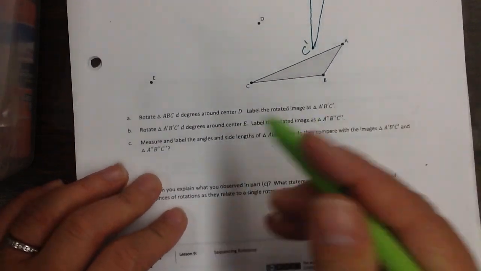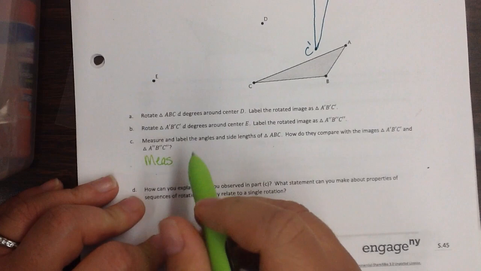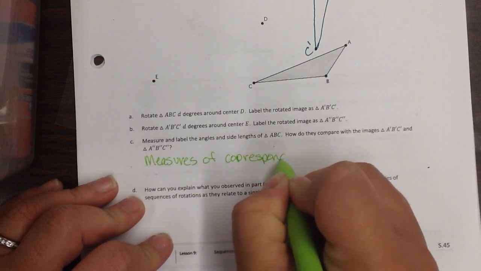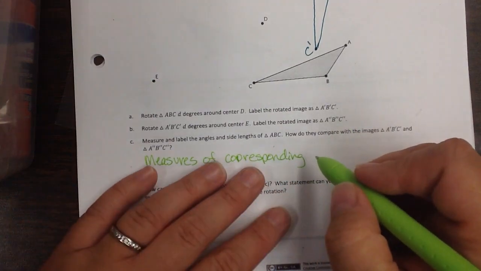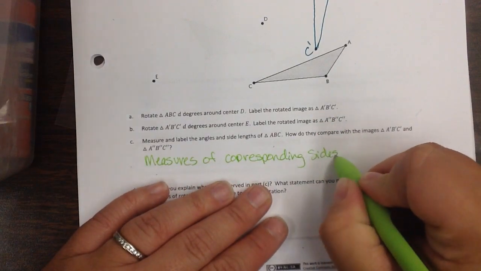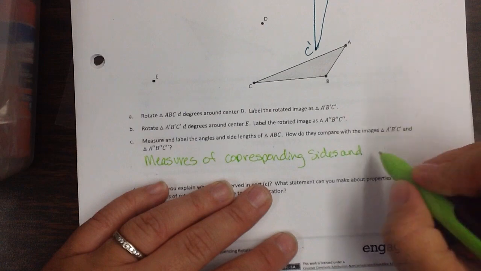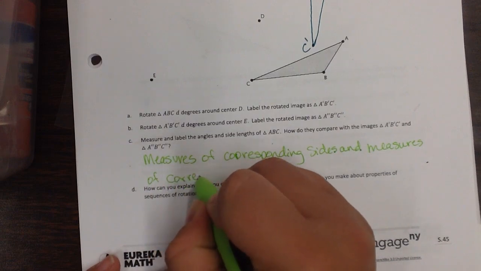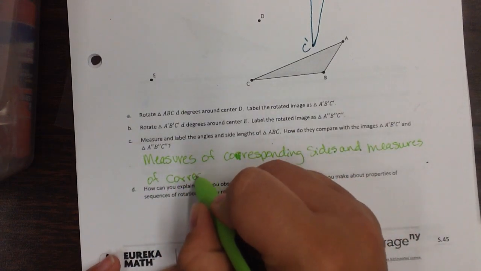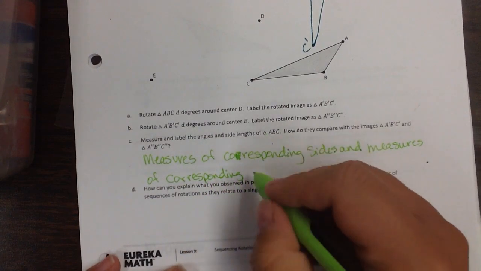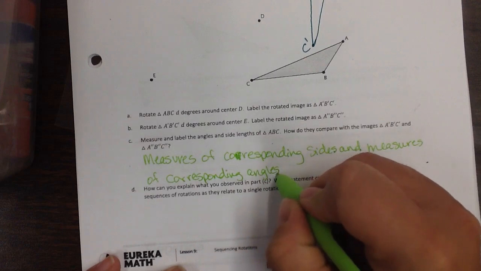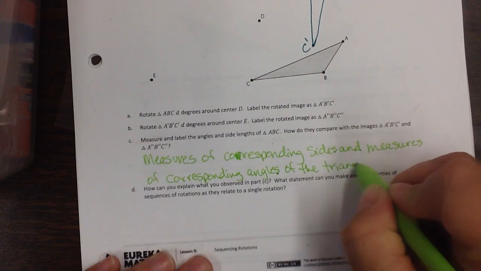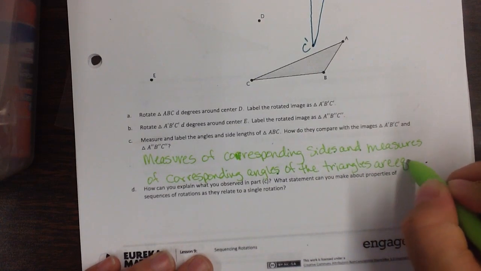So down here, we're going to write measures of corresponding sides and measures of corresponding angles of the triangles are equal.